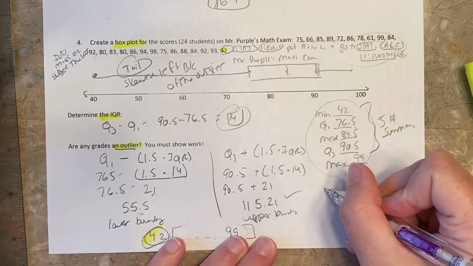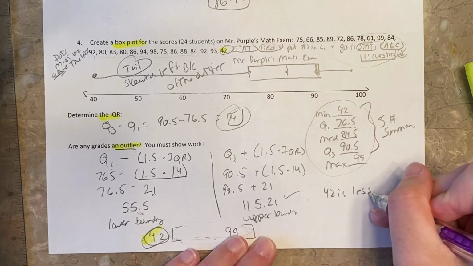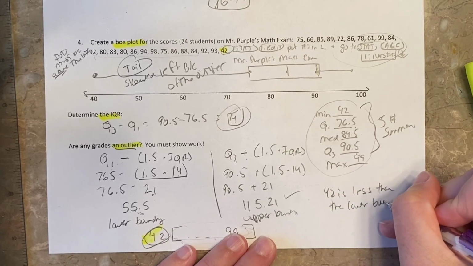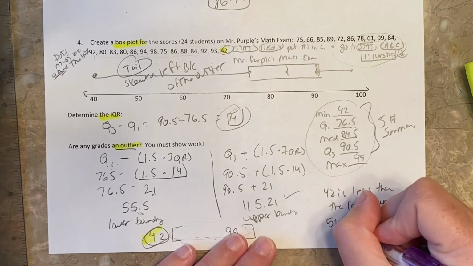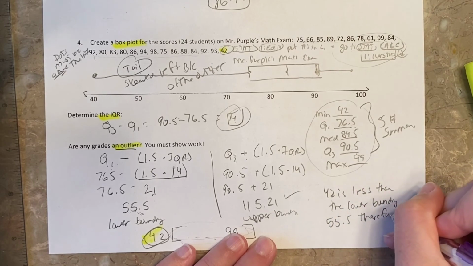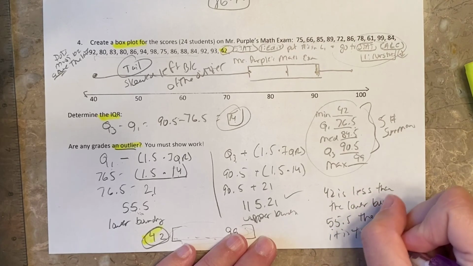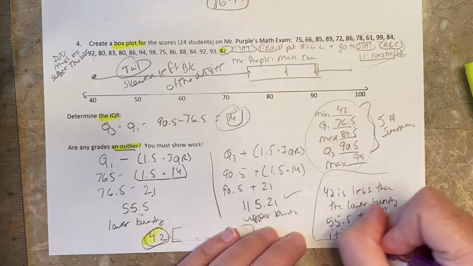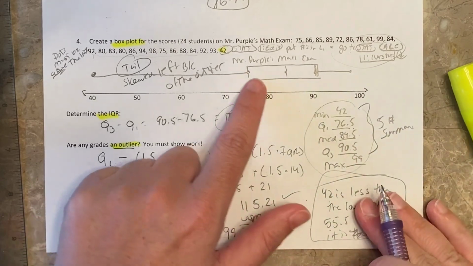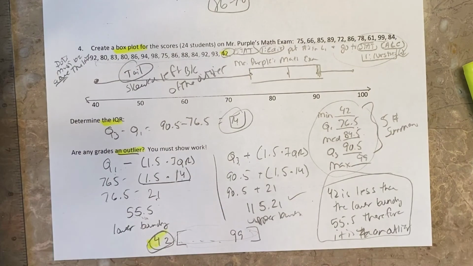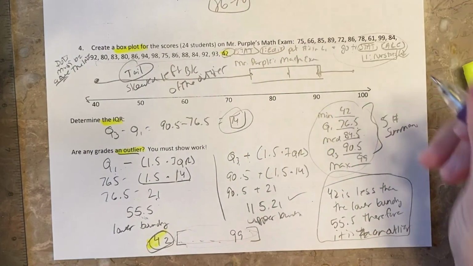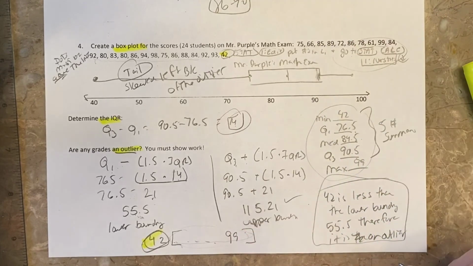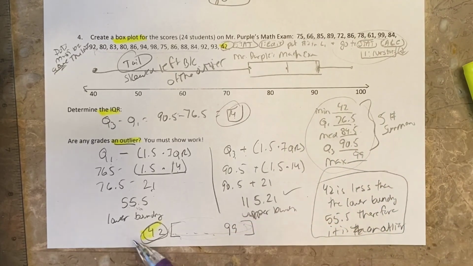So, all right, let's finish up this question. So 42 is less than the lower boundary, 55.5. Therefore, it is, we'll just write, an outlier. Okay, so this had a little bit of everything in it, but that is why this is so skewed, because of that outlier. And again, if they ask you which measure of central tendency to use, you would want to use the median because the mean is affected by the outlier, which this does have one in there.